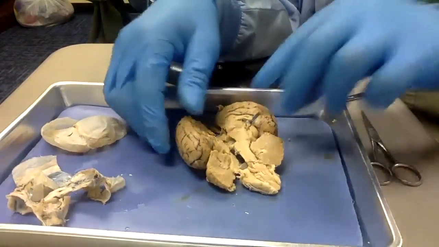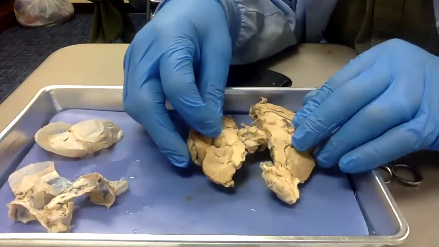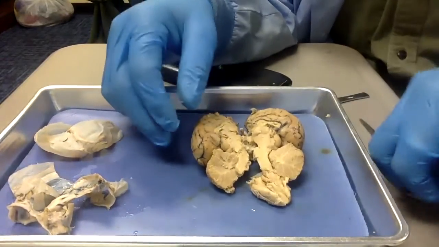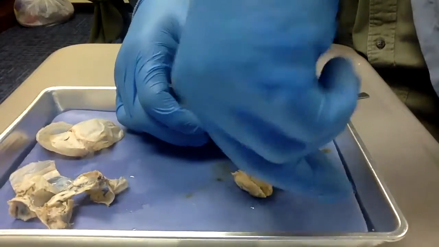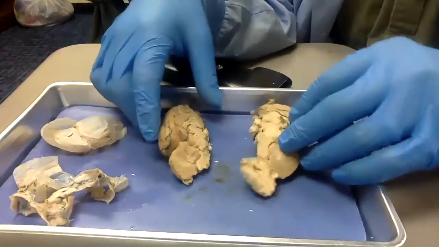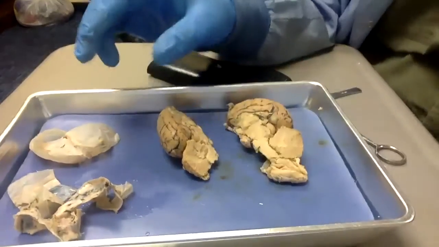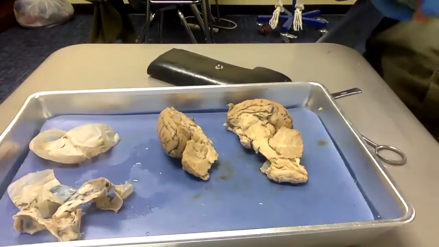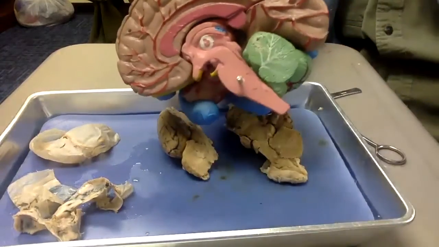And here we have the brain cut in half, being held together by the bottom dura mater I didn't cut off. So let's cut through there. There we go. Now let's take a look at the inside. First off, take a look at the inside of the sheep brain.